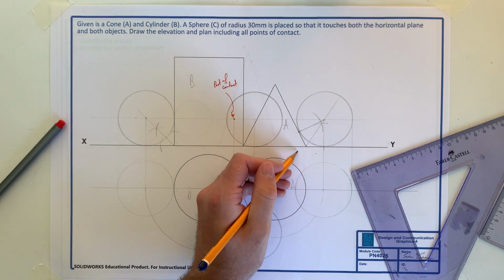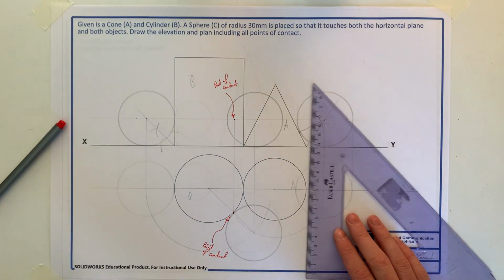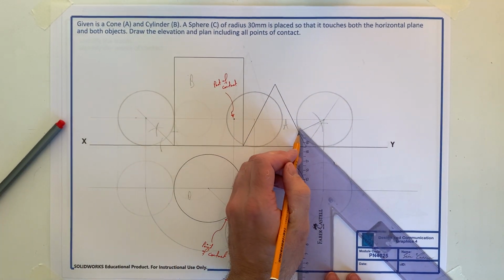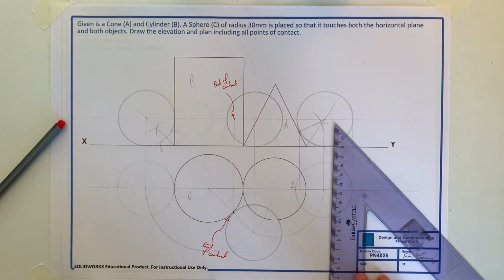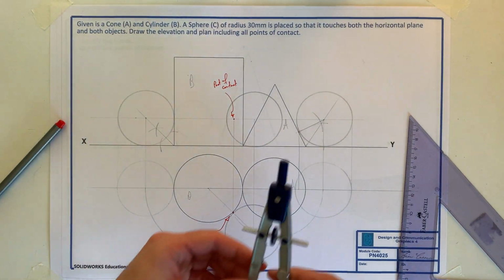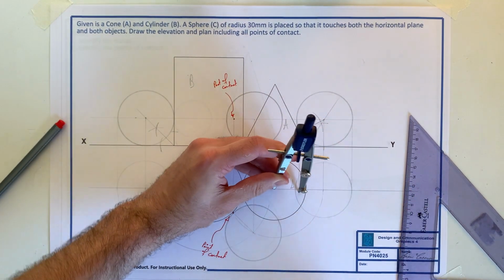So all I need to do is bring that down here and then rotate it. So if I bring that down, like so, get my compass, rotate it around with the sphere like we did before.